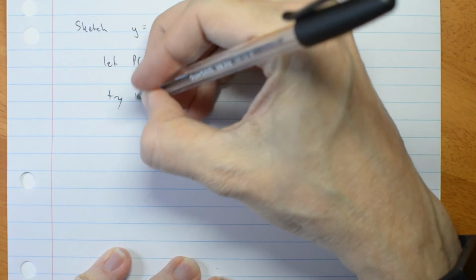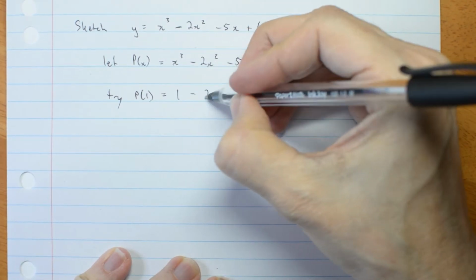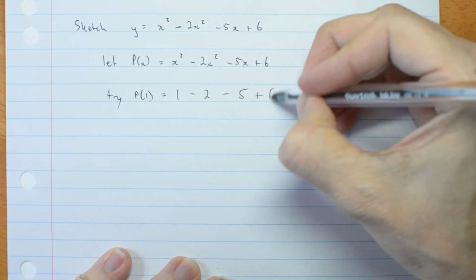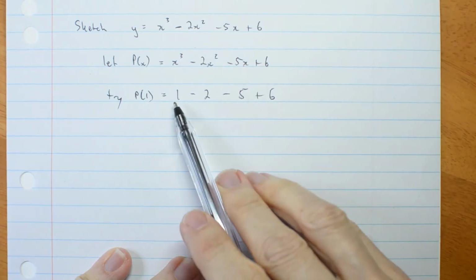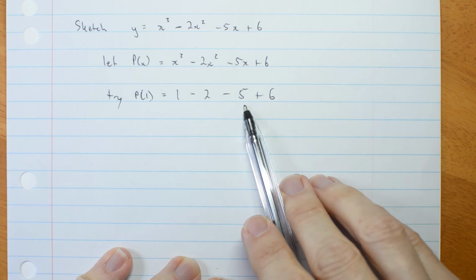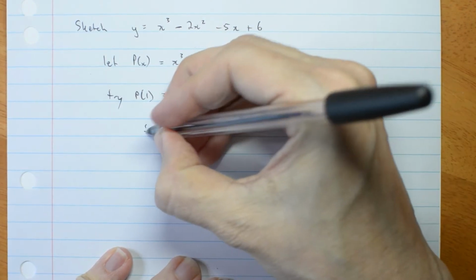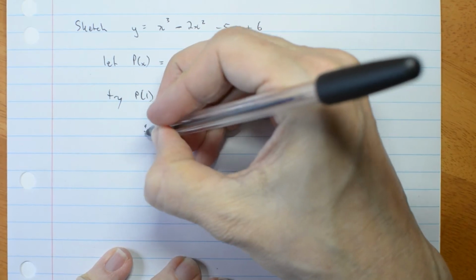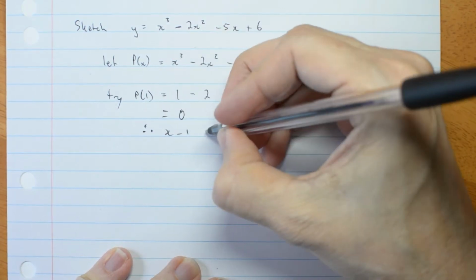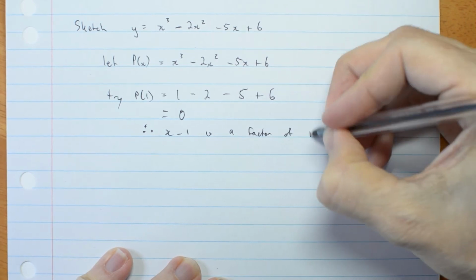And let's try p of 1. That's 1 minus 2 minus 5 plus 6. Now that's 1 take 2 is negative 1, take 5 is negative 6, plus 6 gives me 0. Therefore, x minus 1 is a factor of p of x.